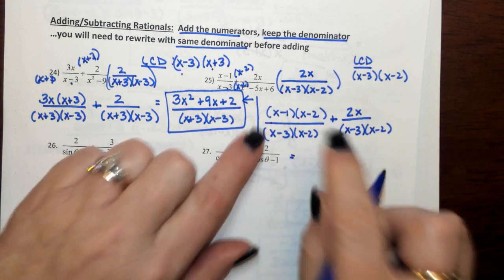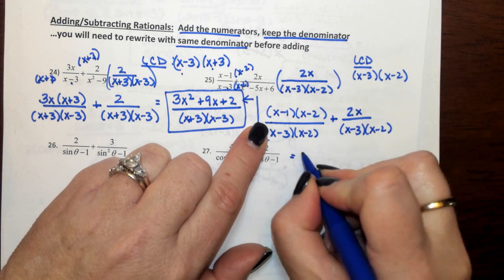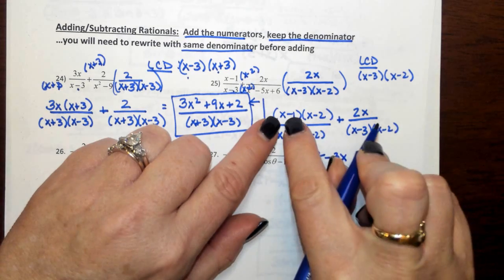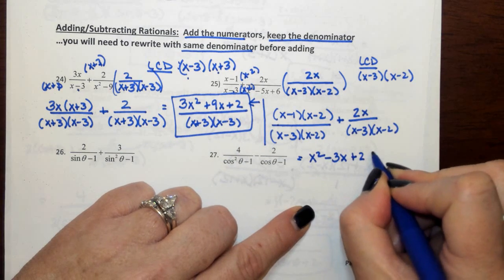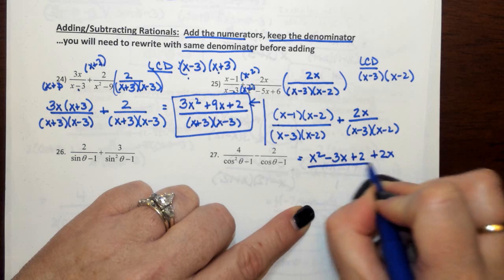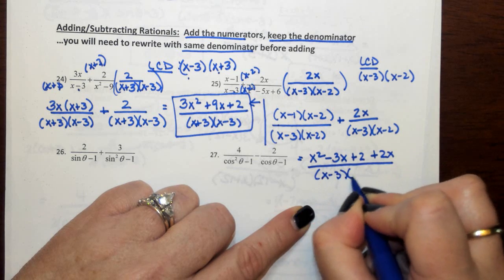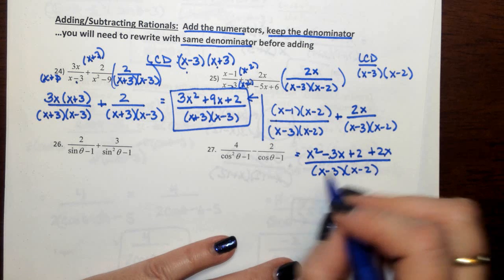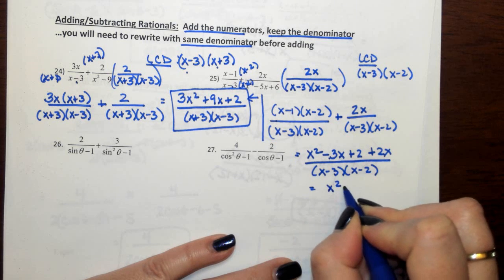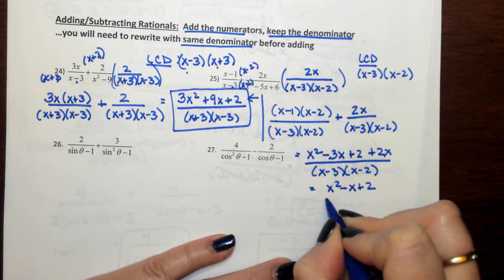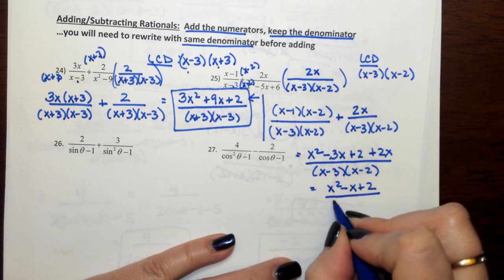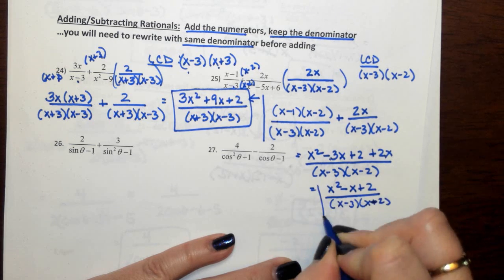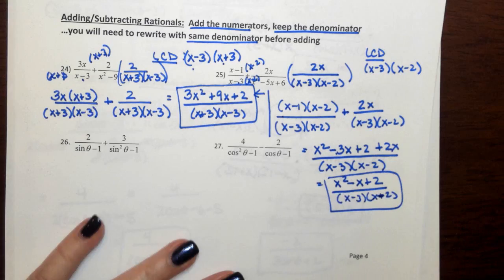So now you are going to have to FOIL this numerator. x times x is an x squared. Minus 1x minus 2x is a minus 3x. Negative 1 times a negative 2 is a plus 2. Plus 2x. Now that the denominators are the same, you can combine this into one large fraction. Notice you can combine the 2x and minus 3x. That gives me a minus x plus 2, over x minus 3, x minus 2. You cannot factor the numerator, so we're good there.